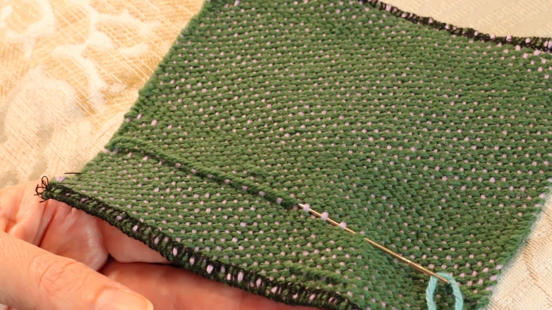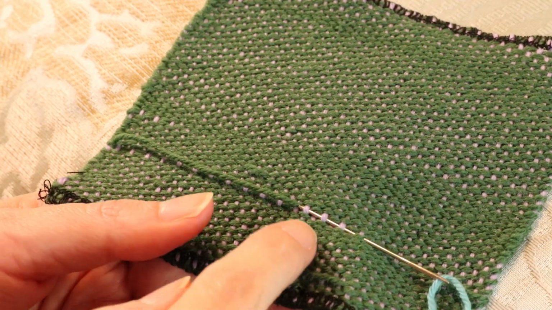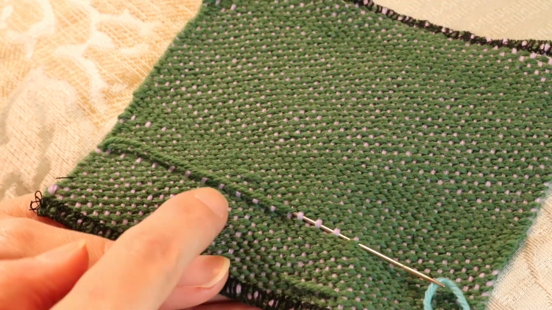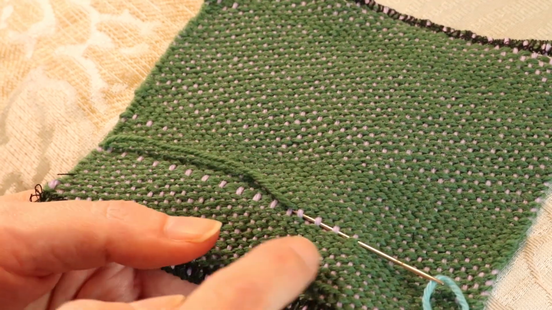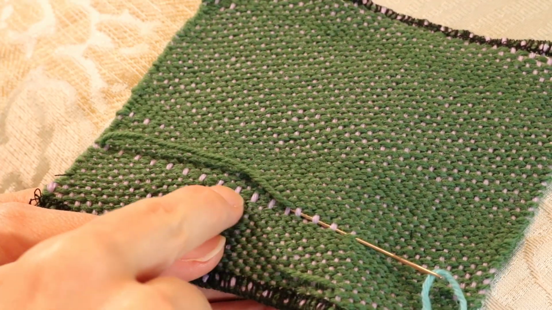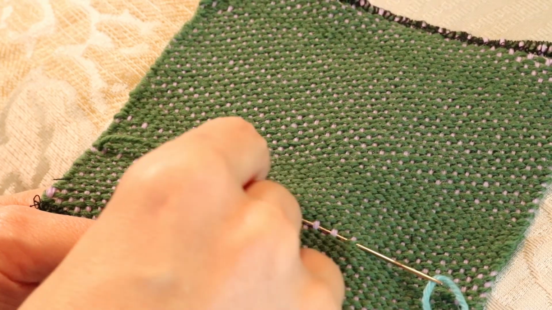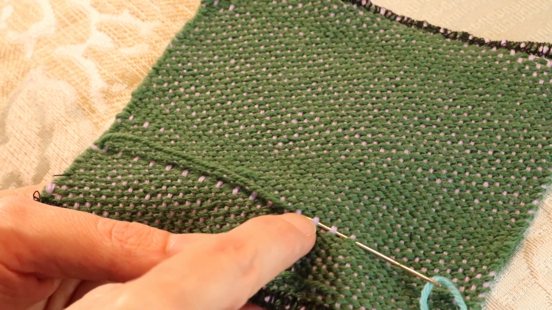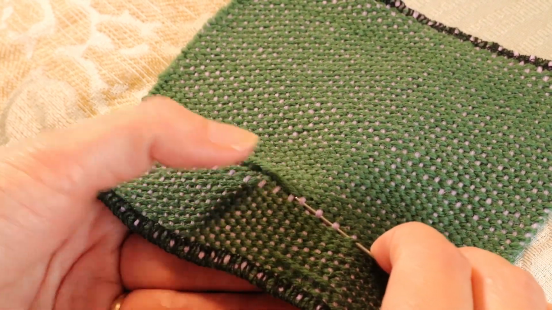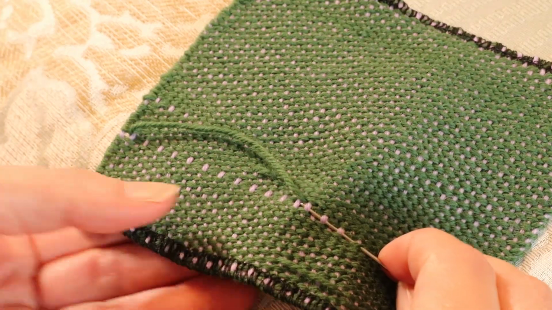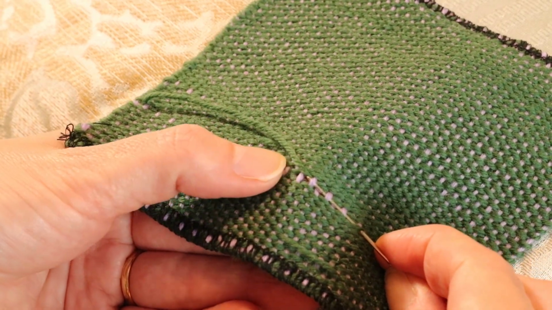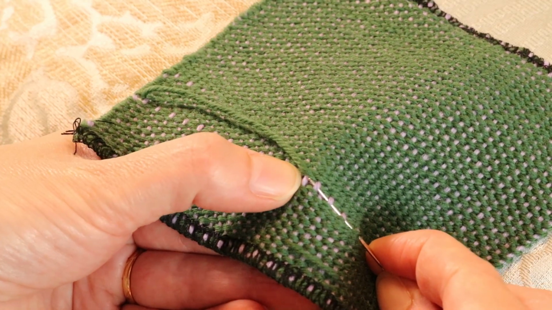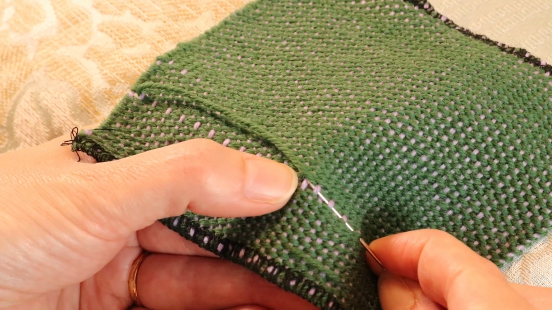So where the float begins is where I'm going to continue needle weaving this line, not worrying about the fact that I'm not copying the same path anymore, because this thread went on its own path, and what I want to do is continue to mimic this path, which is the correct one. So you can just pull your float out of the way while you focus on getting the correct thread.